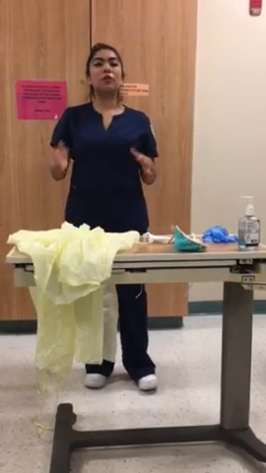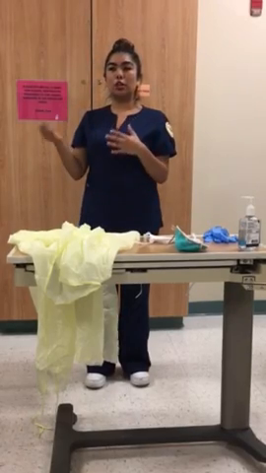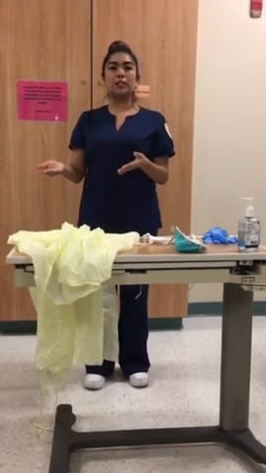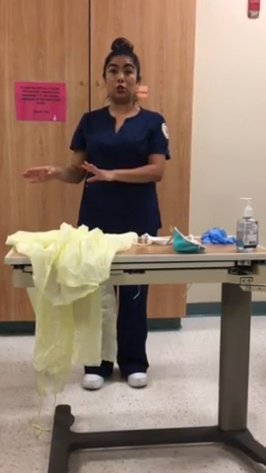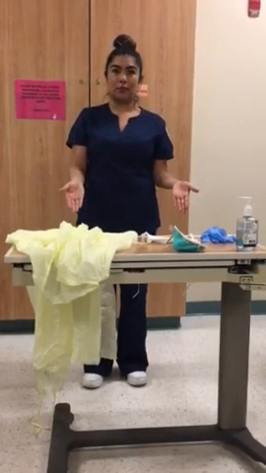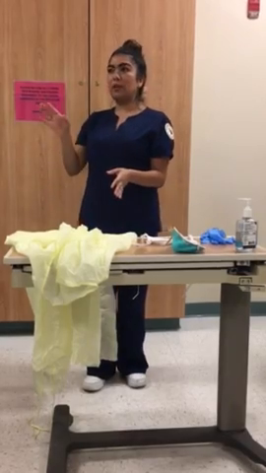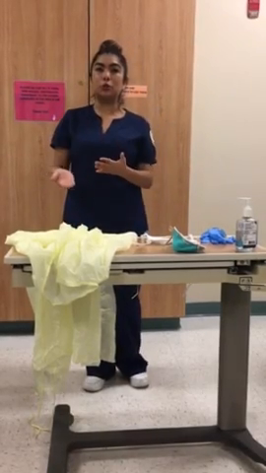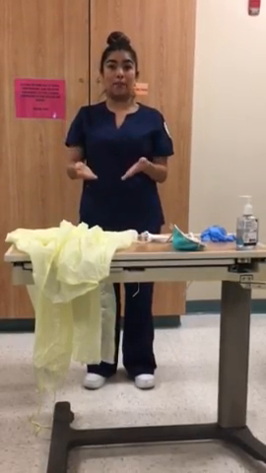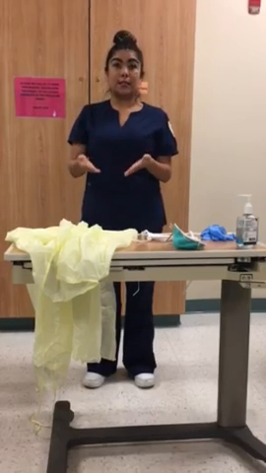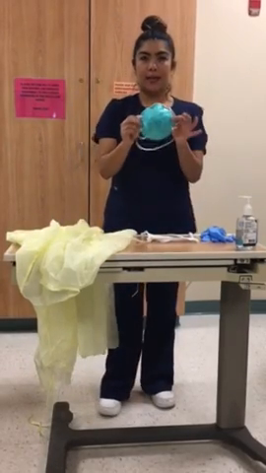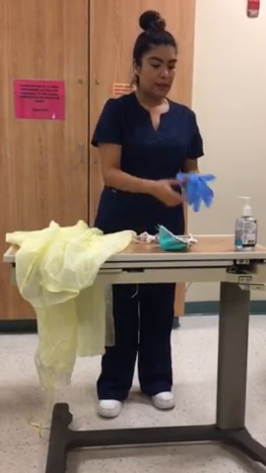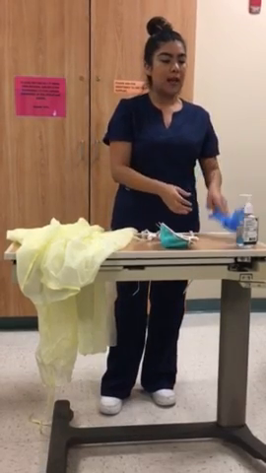Before going in to see a patient, you want to look at the patient's chart so you can see what type of transmission they may have prior to going into the room, so you can make sure that you have your proper attire. So I'm going to review the patient's chart. In this case, I'm going to see a patient who has an airborne transmission, which is TB. So I'm going to be getting my gown, my N95 mask, my gloves, and then washing my hands.